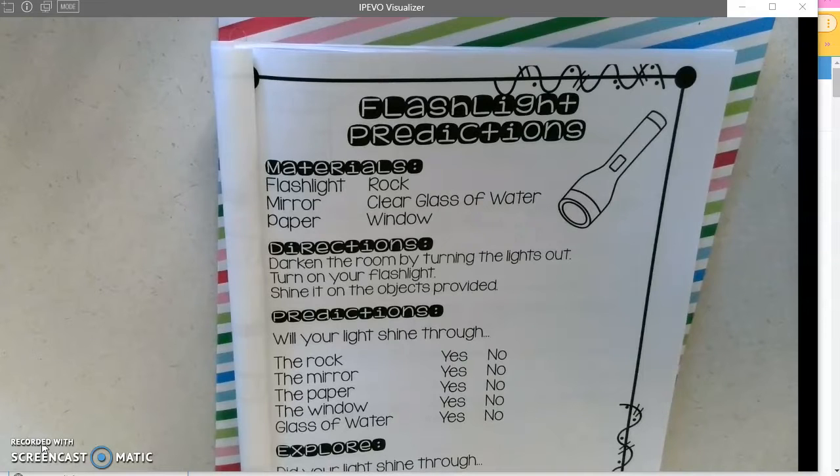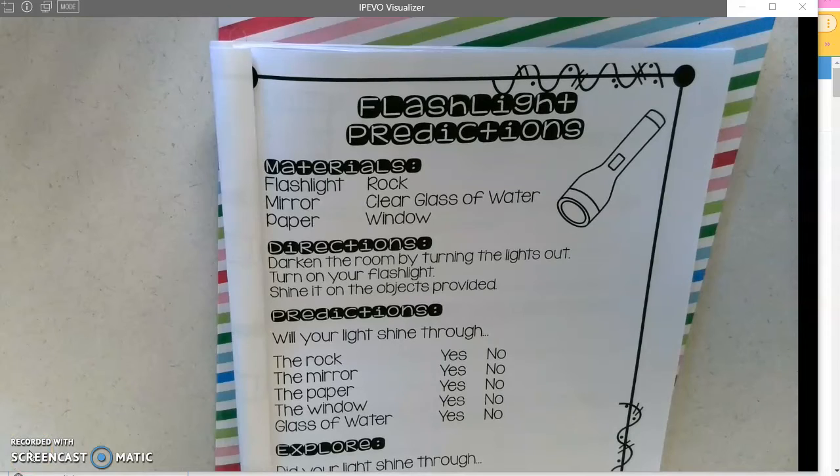And I hope that you guys have lots of fun doing this. You could even try your flashlight with different materials that aren't listed on the paper too.